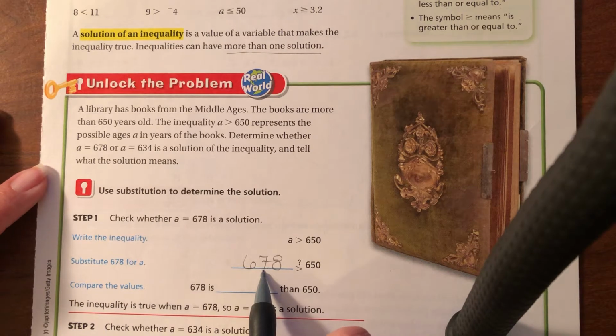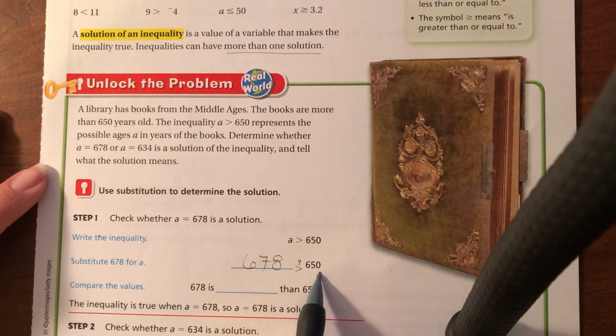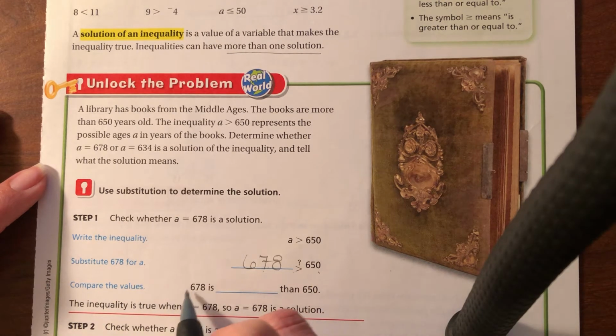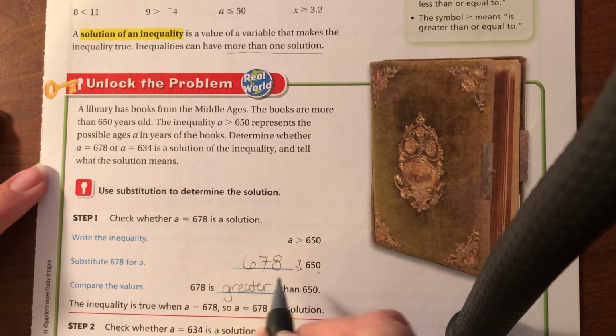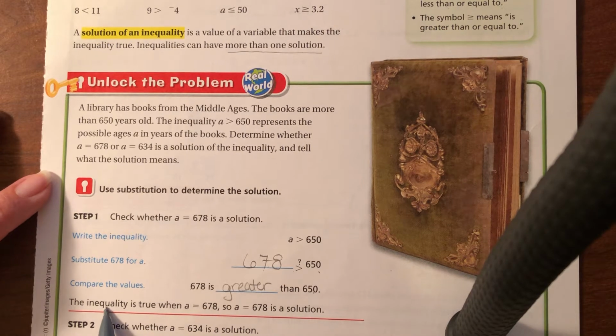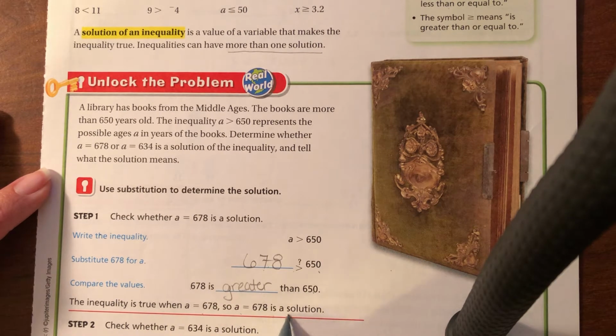Is 678 greater than 650? Yes, it is. So we compare the values. 678 is greater than 650. Therefore, the inequality is true when A equals 678. So A equals 678 is a solution.